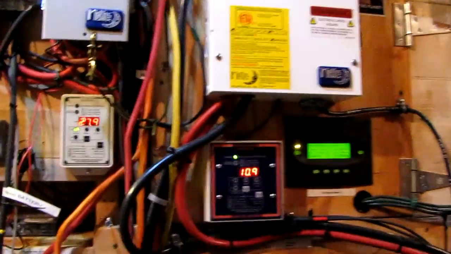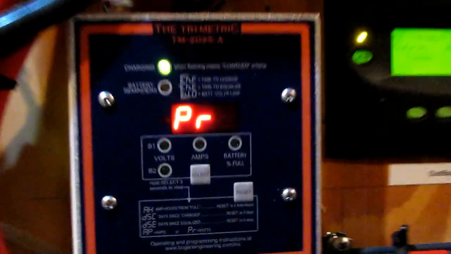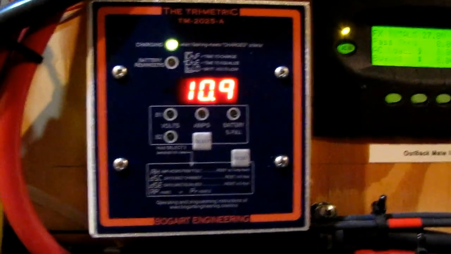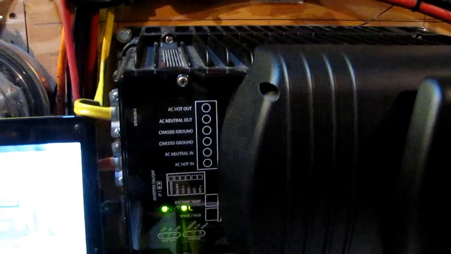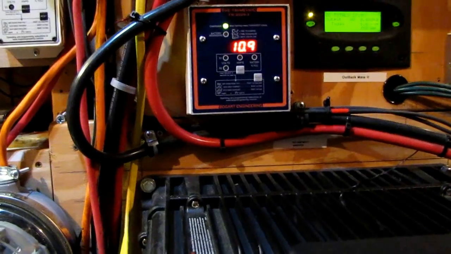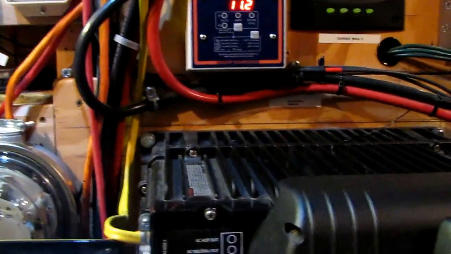Alright. But anyway, I also want to explain to you something here. Like right now, you see on this Trimetric 2025A is charging. And right now, we're buying power from the grid to keep the batteries charged. In other words, this inverter is using about 10.9 watts to keep the inverter going, to keep the batteries up to par.